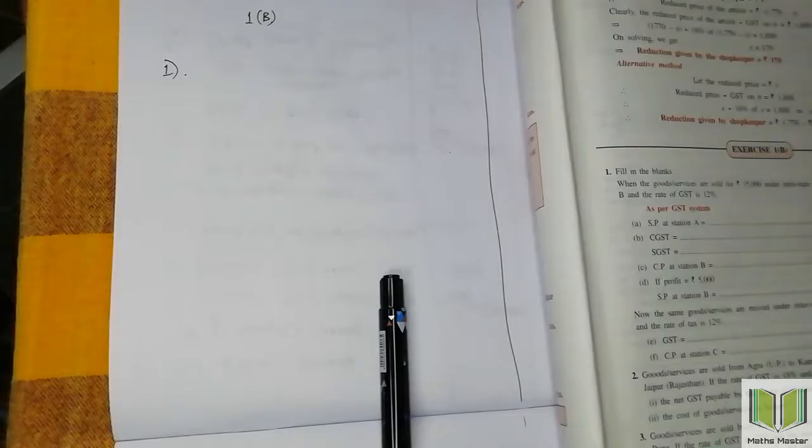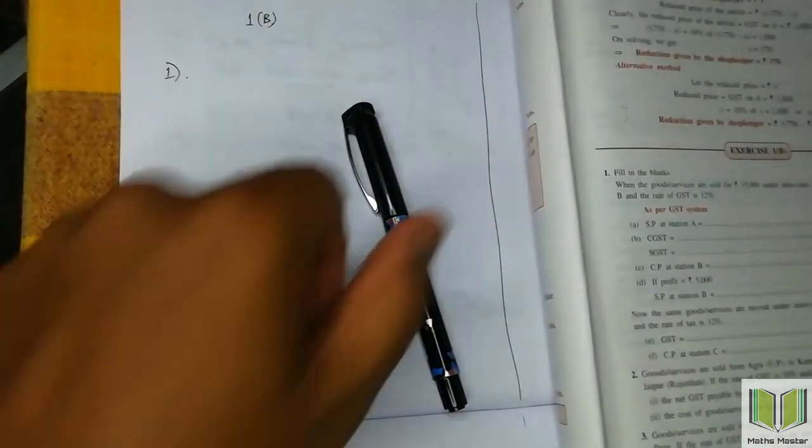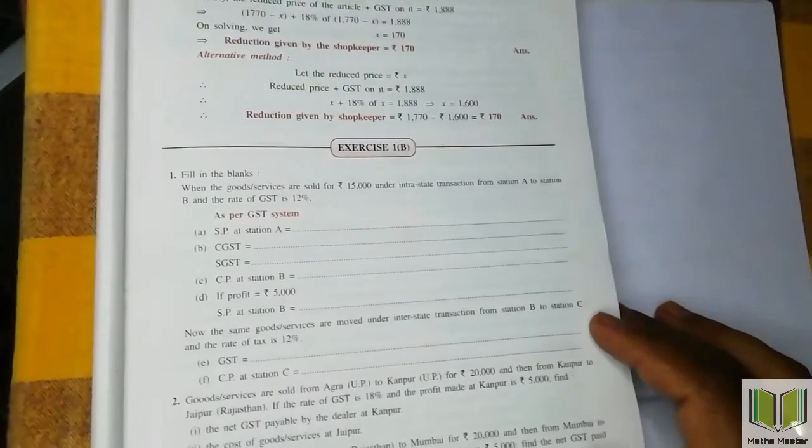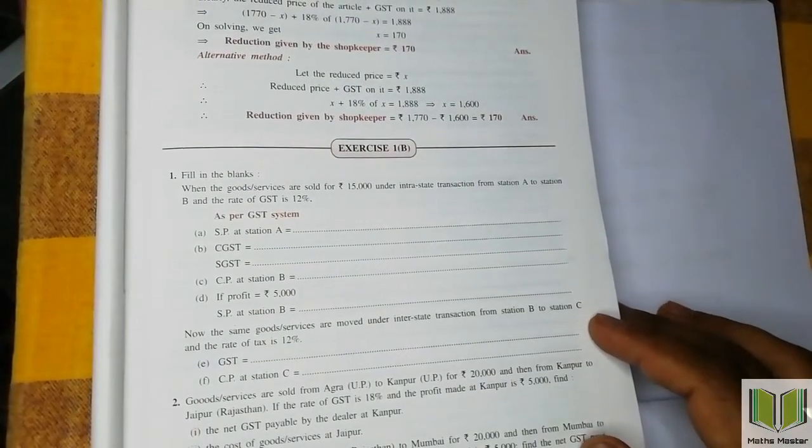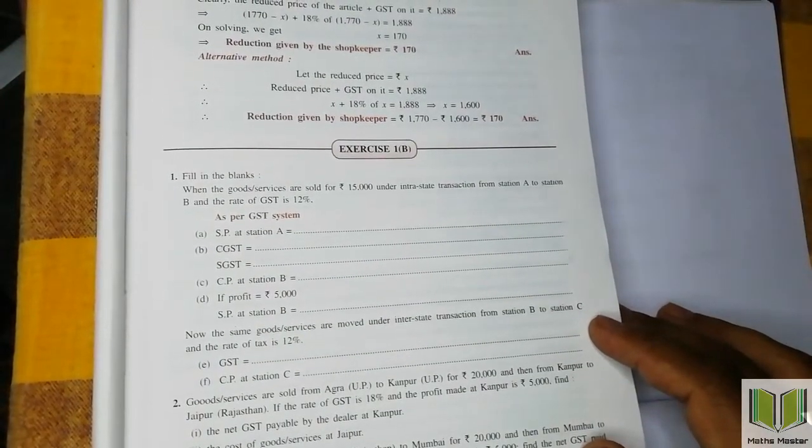In this video, I will be solving problems of Class 10 ICSE Concise Mathematics, Chapter 1, GST, Exercise 1B. The first problem is fill in the blanks. When the goods and services are sold for 15,000 under intrastate transaction from station A to station B, and the rate of GST is 12%.